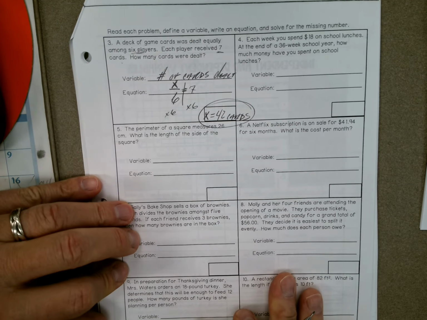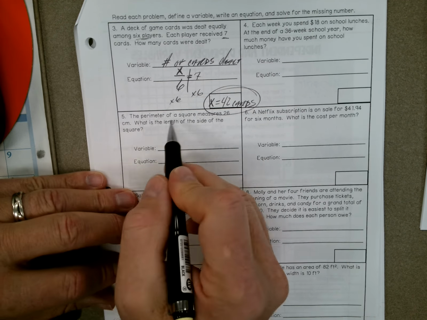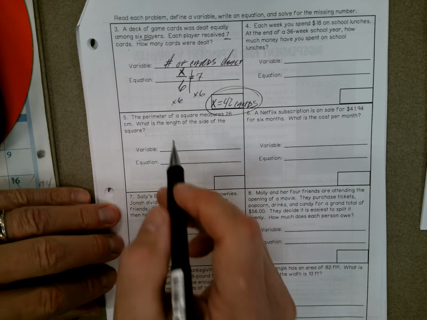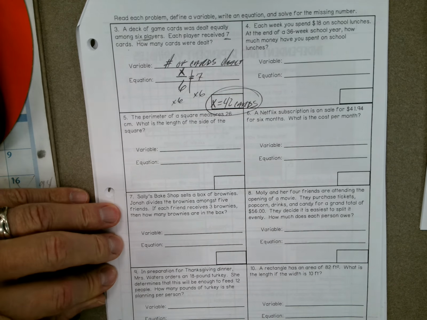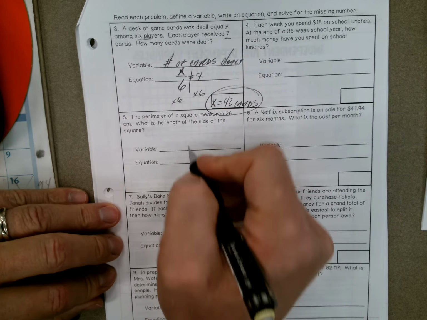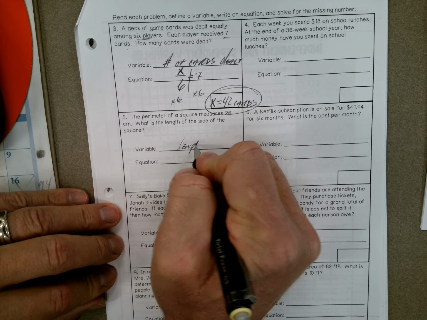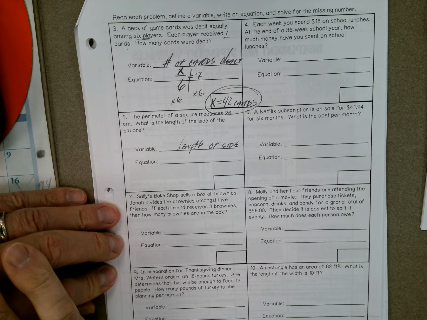And let's work our way down here. I know it's a little out of order, but that's okay. The perimeter of a square measures 26 centimeters. What is the length of the side of the square? So the variable is going to be the length of the side.